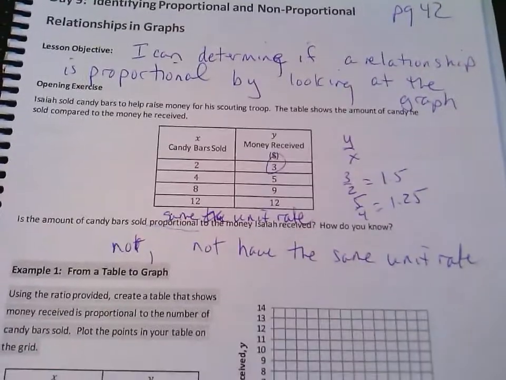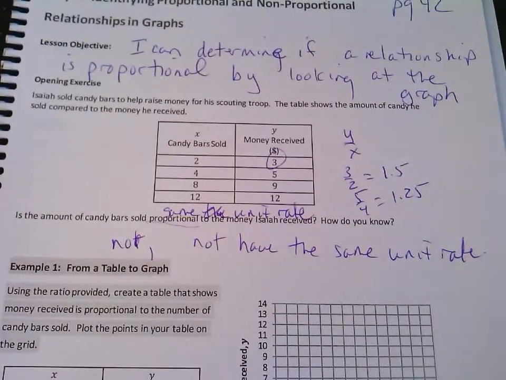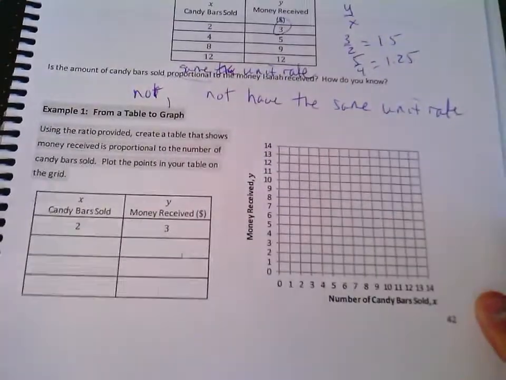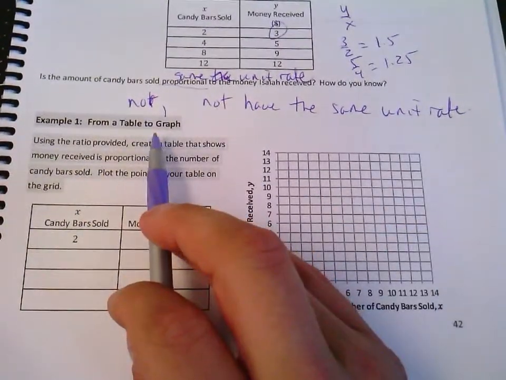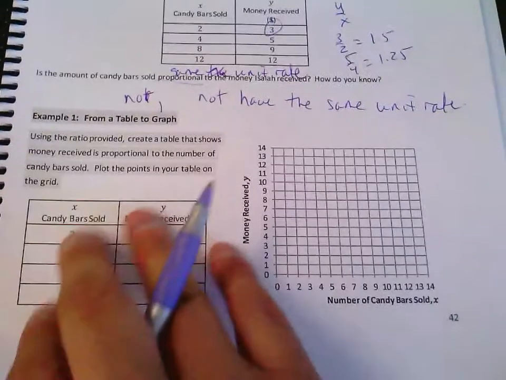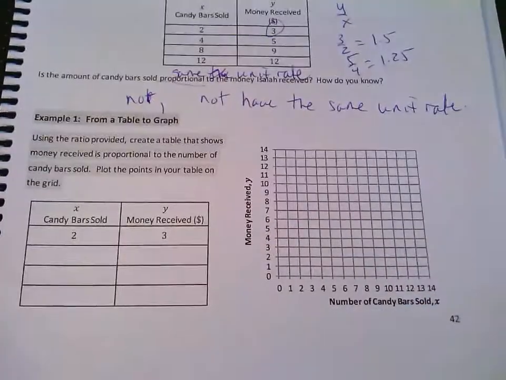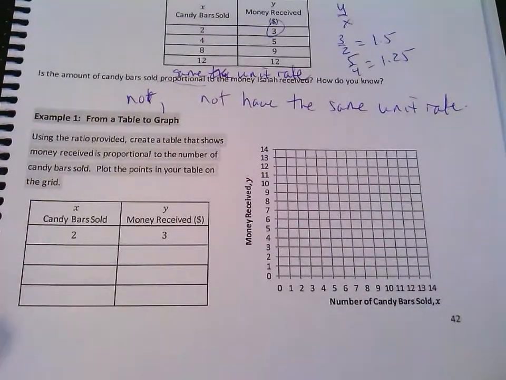Right? So in this video, I'm going to go through example number 1, and I'm going to go through example number 2. Two examples to kind of determine one of them will be proportional in a graph, the other one will not be proportional. So let's start with example number 1. From a table to a graph. So that's the first thing we'll practice, is how do we take information that's in an XY table and put it on a graph. This should be review.